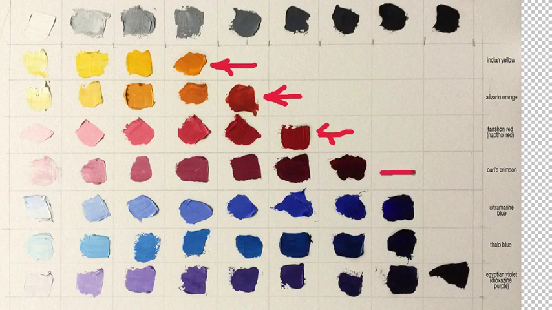When we move to the crimsons, they become increasingly dark. The crimson is approximately a value 7, getting quite dark, maybe more unexpectedly dark than you realized. Ultramarine blue and phthalo blue both fall at about a value 8. And finally, dioxazine purple falls at about a value 9. So you can see that these colors have an inherent value to them.